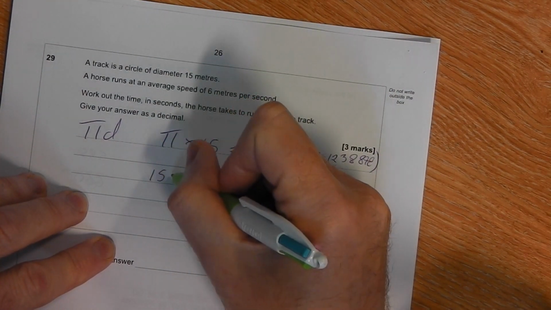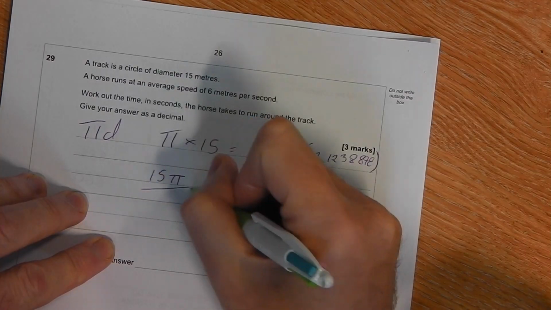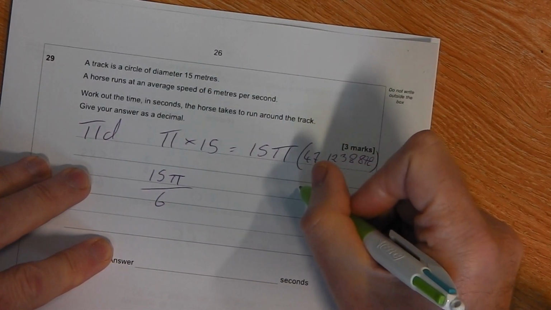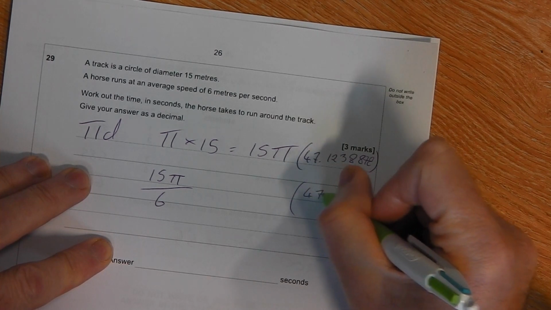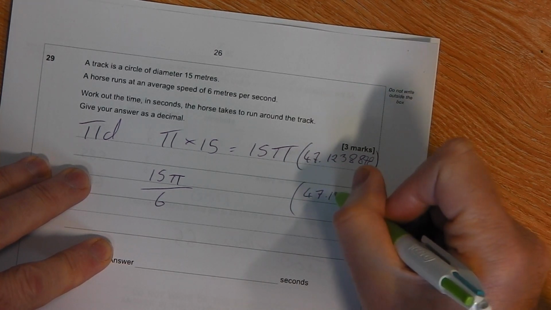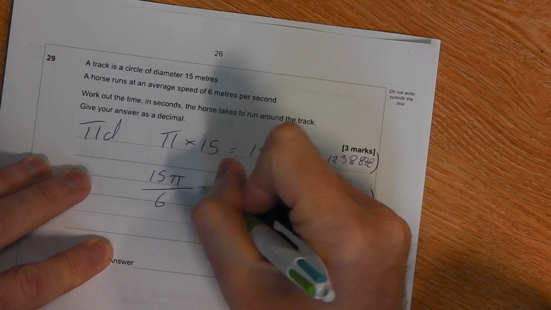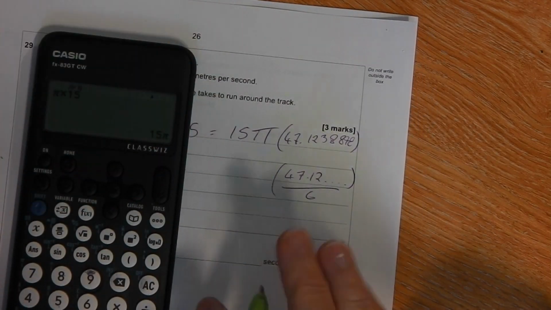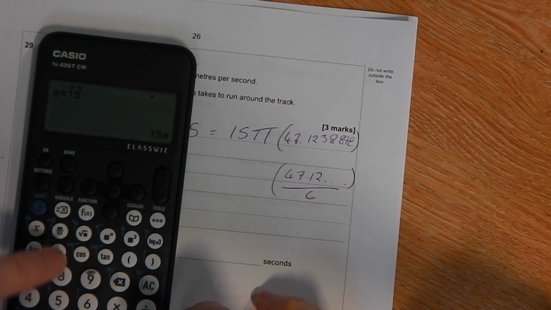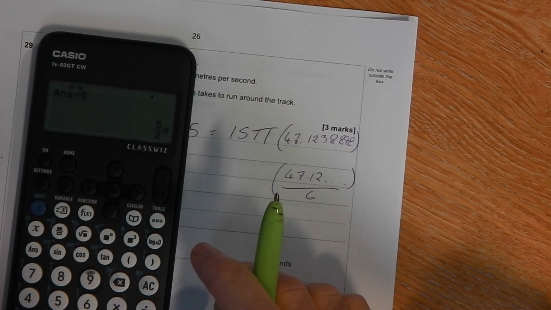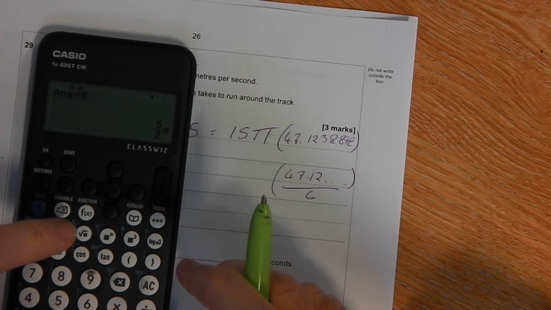I'm going to do 15 pi divided by 6. We could have also done, and I'm going to put it in the brackets there, we could have also done 47.12 so on divided by 6. Okay, so 15 pi. Now there's my answer, so I'm just going to put divided by 6, and that gives me that.